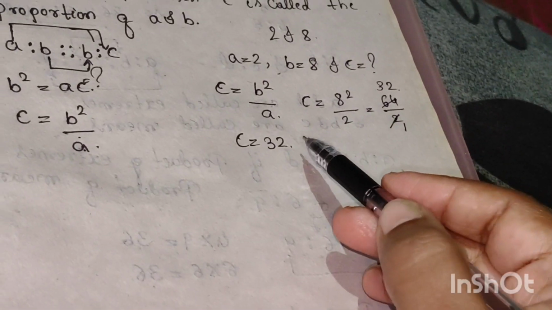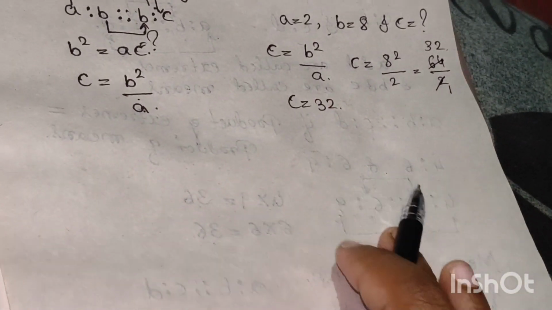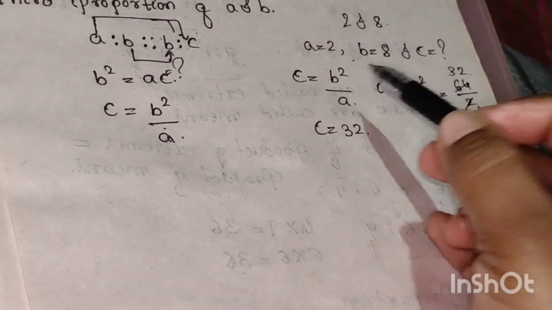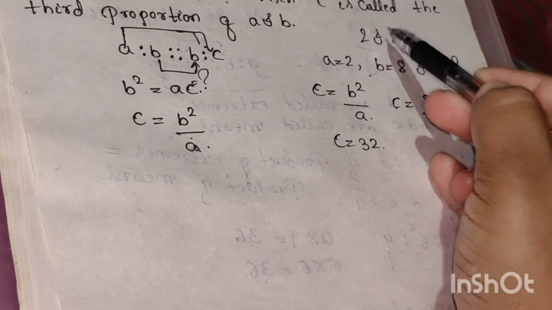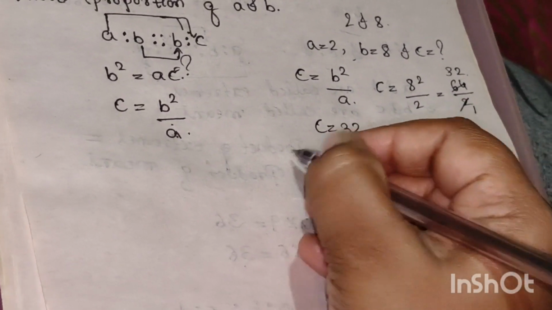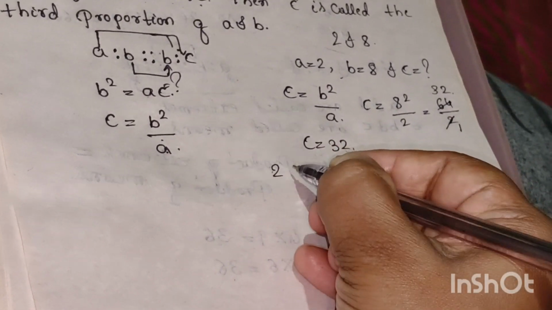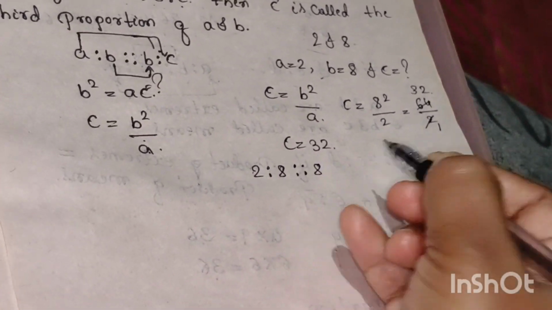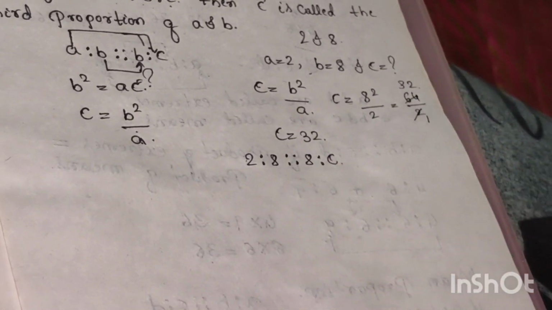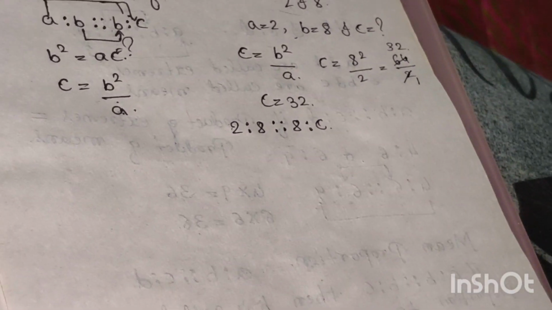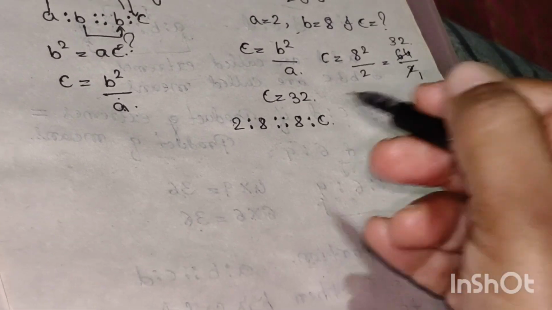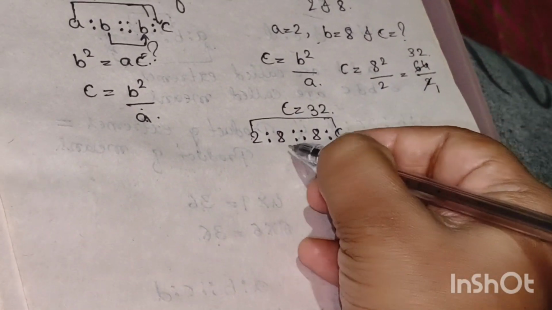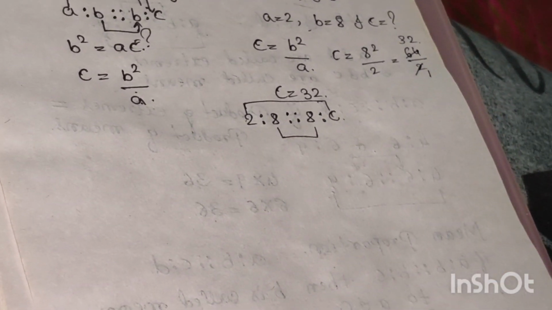This is one method for finding the third proportion, and there is another method to find the third proportion of 2 and 8. We write this in the form 2 is to 8 is proportion to 8 is to C. We don't know the value of C, so we write C as it is. Then we find the product of extremes and product of means.